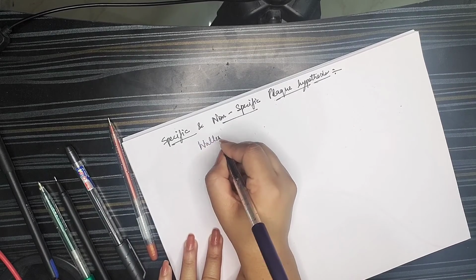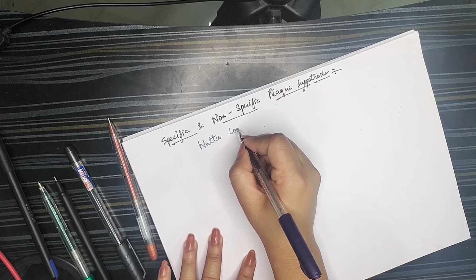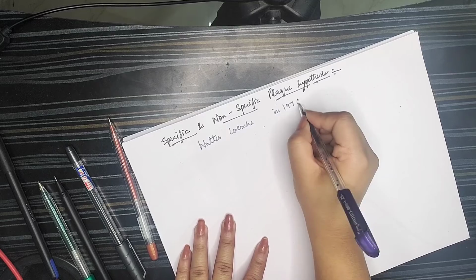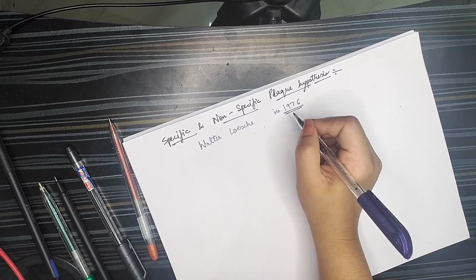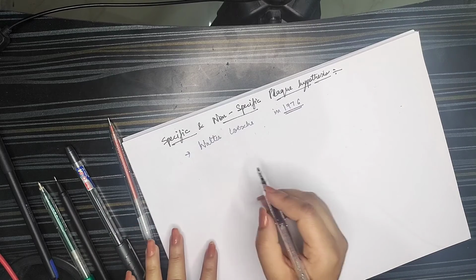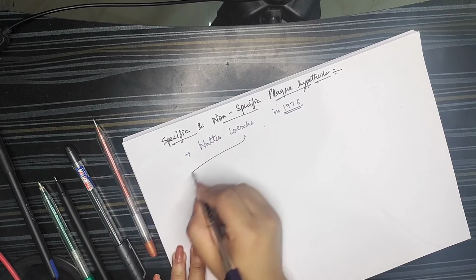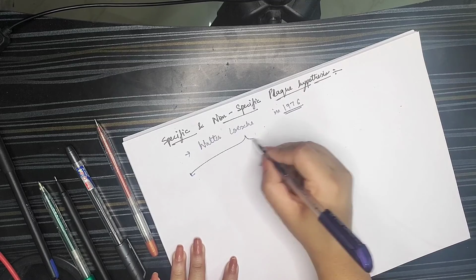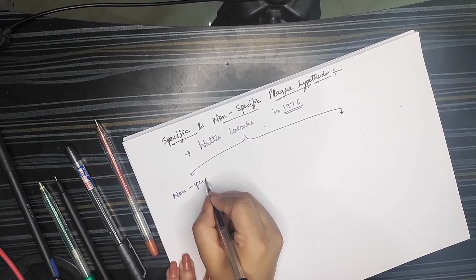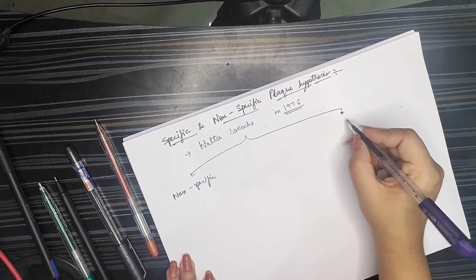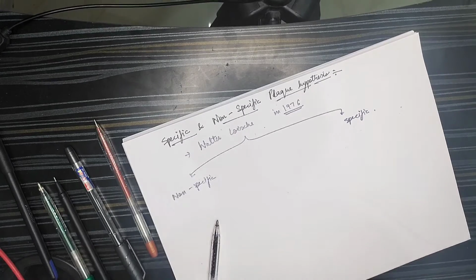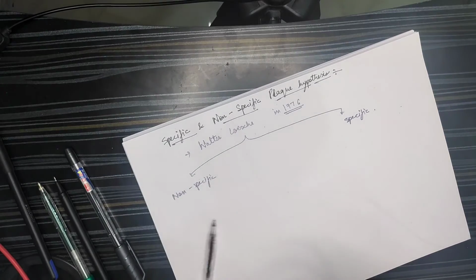So, Walter Loesche in 1976 proposed this hypothesis. Now, this hypothesis is non-specific and specific.